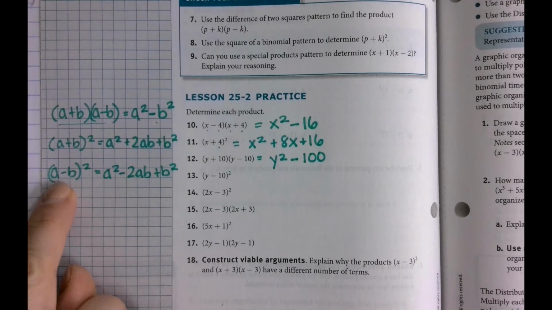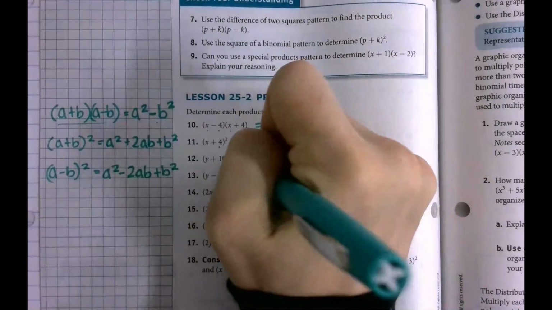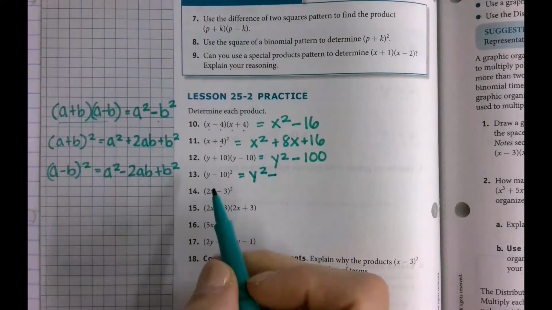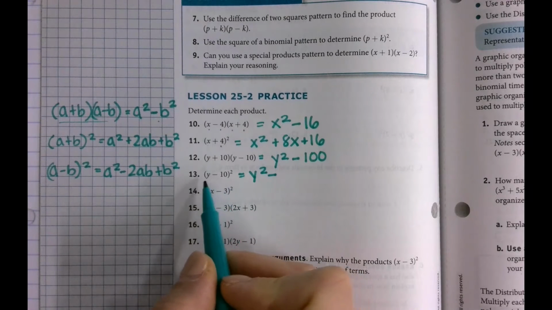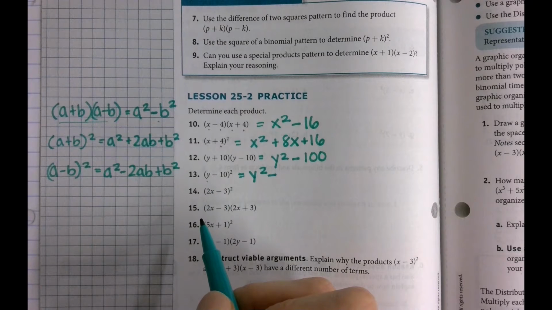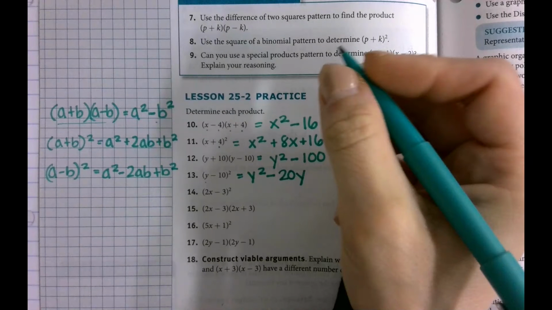This one right here is a minus b squared. Y is my a, y squared, minus 2 times a times b. So we have 10 is our b value, times a, y, 10y, and then times 2 would be 20y. Then plus b squared, 10 squared is 100.